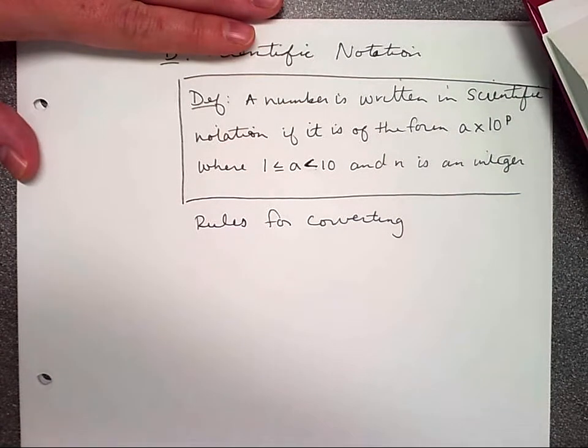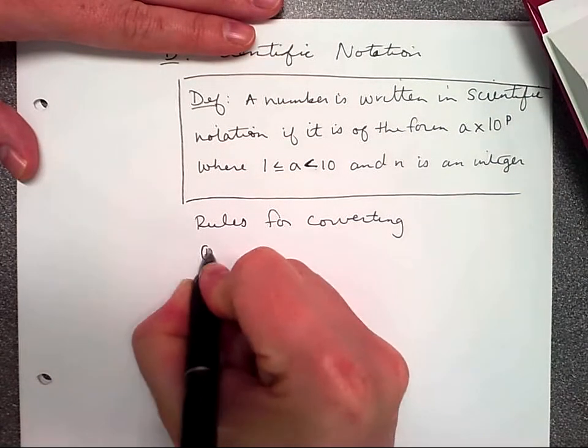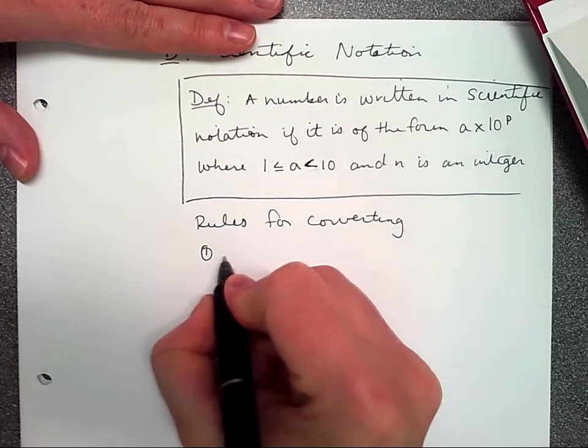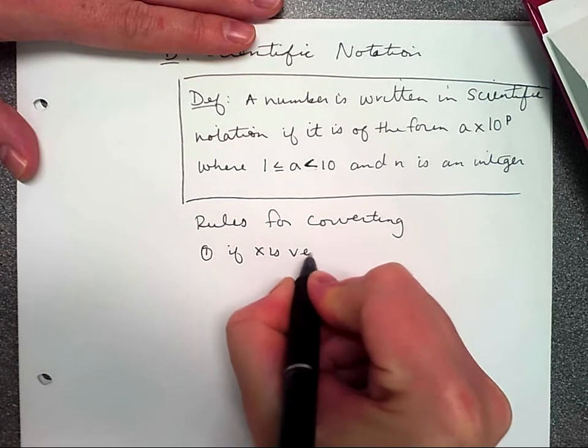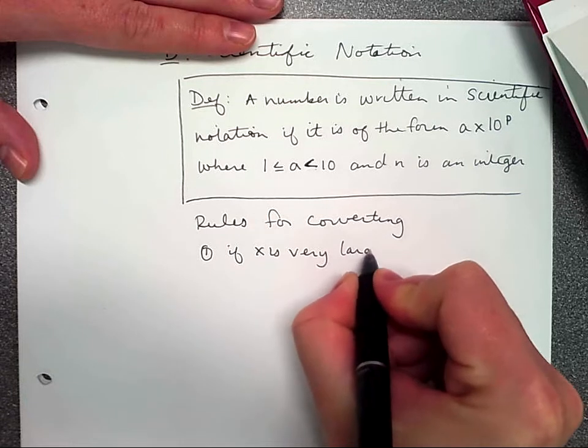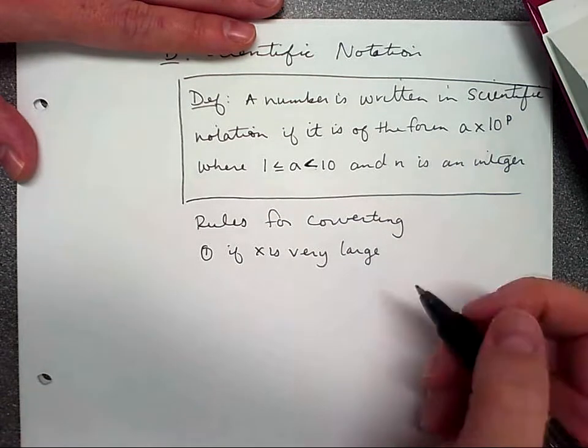Okay. So first, we have if a number is very large. So we have a huge number.